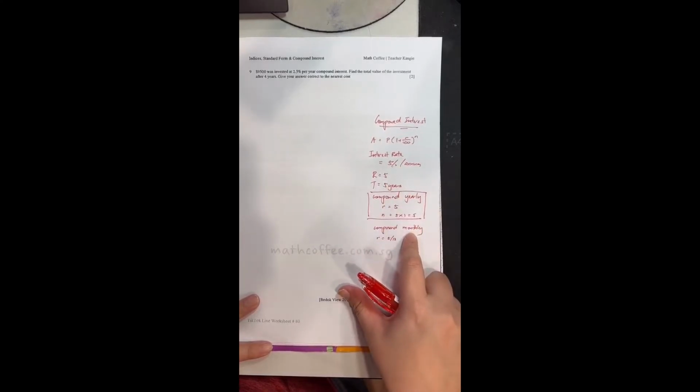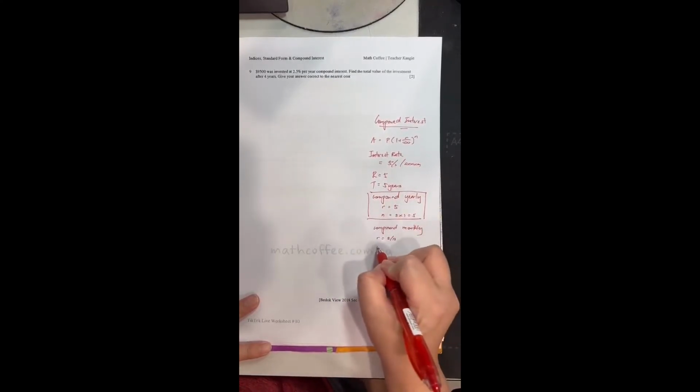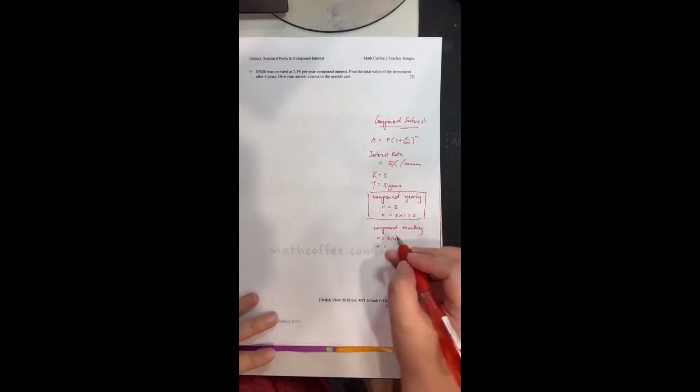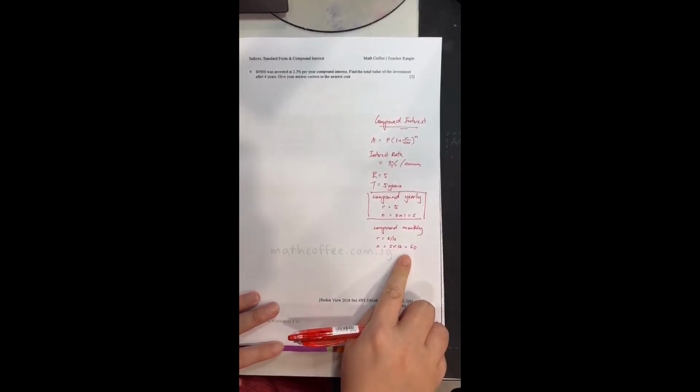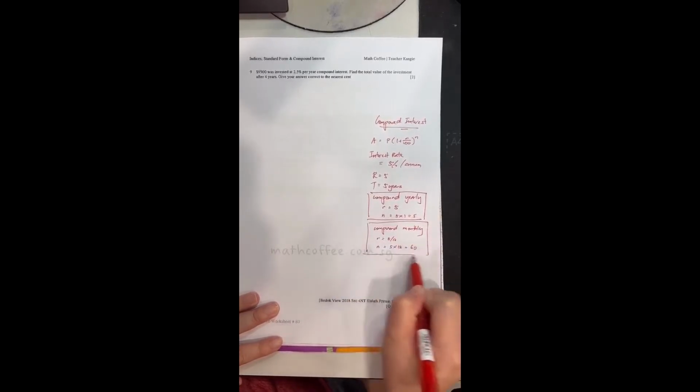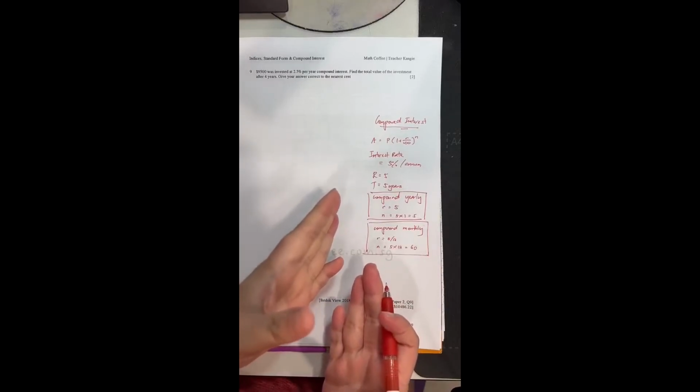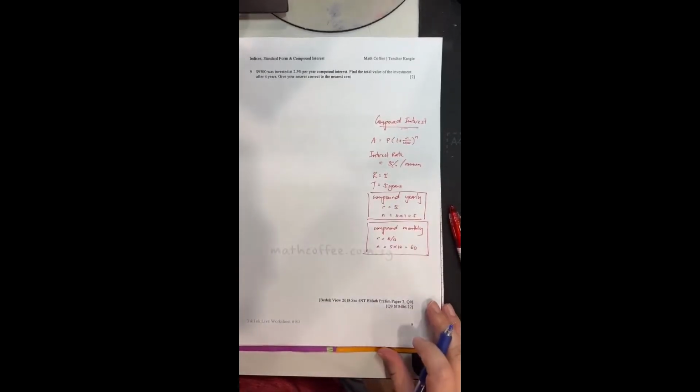Since 5 is per annum and it's compound monthly, we will have to do 5 divided by 12. As for the N, because it is compound monthly, in 1 year you compound 12 times. In 5 years you compound 5 times 12, so 5 years times 12 per year. That means you compound 60 times. So if it's compound monthly, your small r and your N will change accordingly. For the compound interest formula, the crucial thing is what your small r and your N are. Understand? Okay, so I gave you all the possibilities. After that, you just substitute accordingly. So now, let's come back to this question.